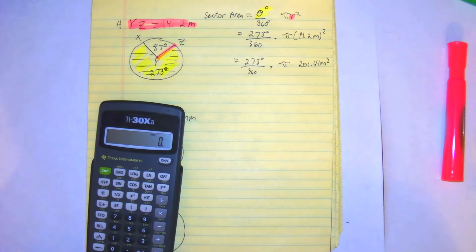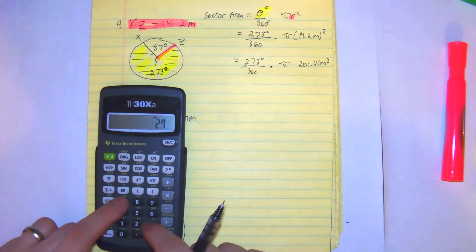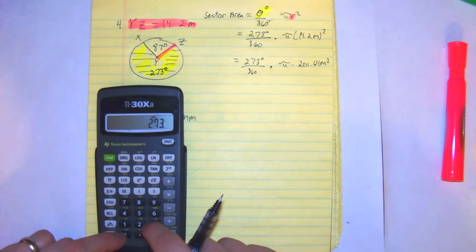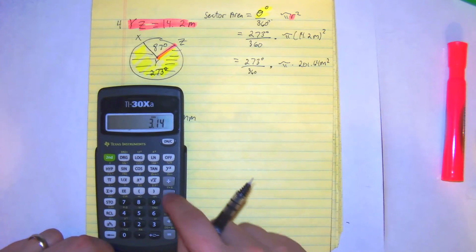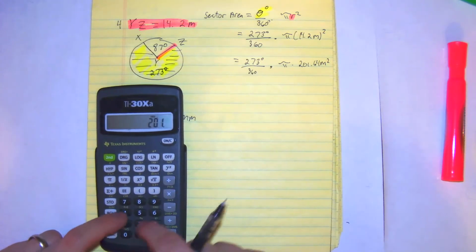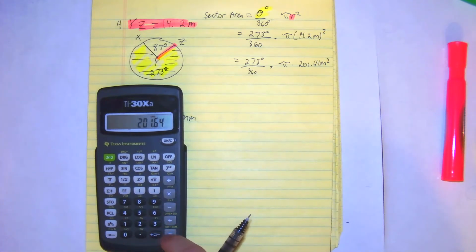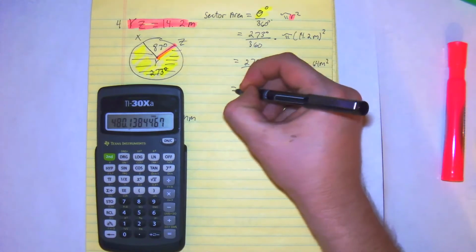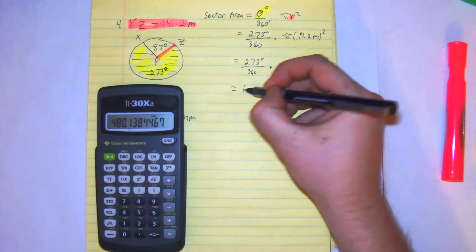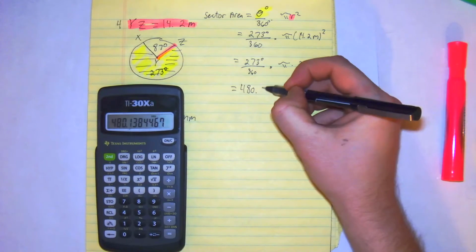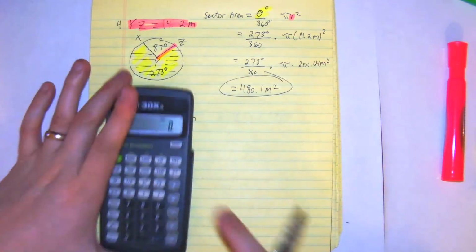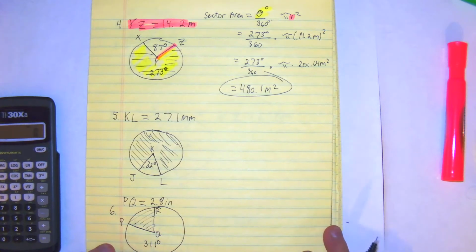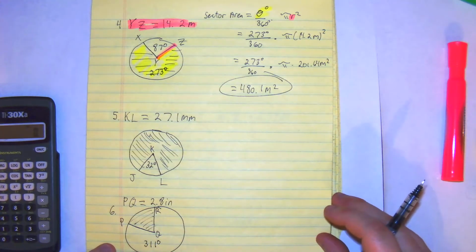So the way this is going to work, we just do 273 divided by 360 equals times 3.14 times 201.64, and we get this sector area, which we highlighted in yellow, is 480.1 meters squared. So that's how much area of the pie there is. Alright, and that's how you do number 4.